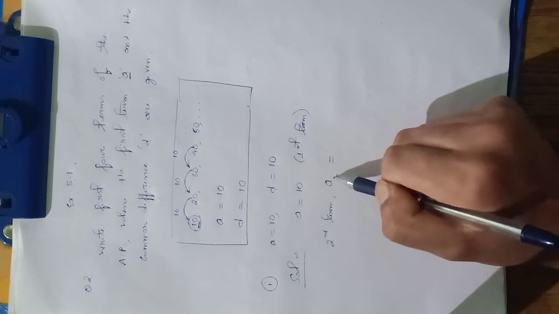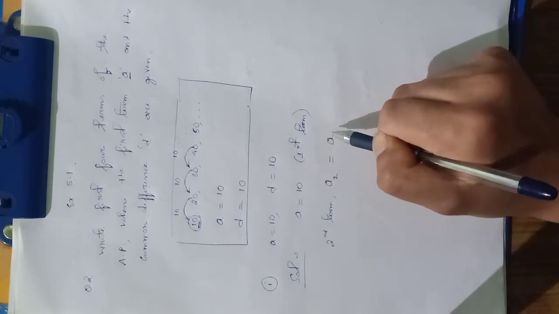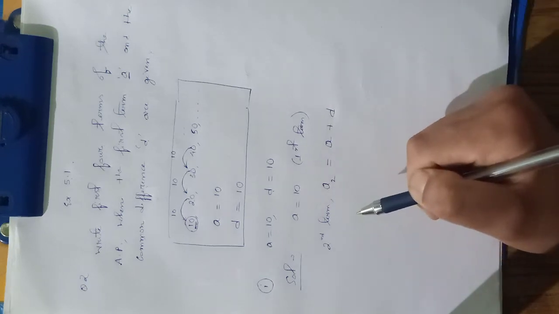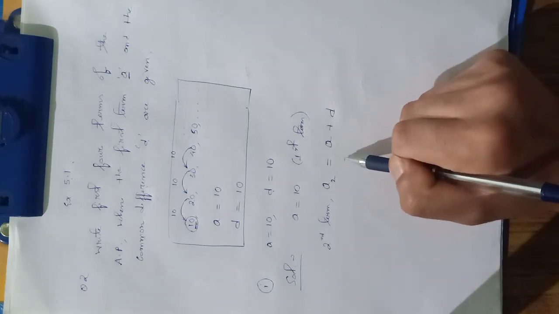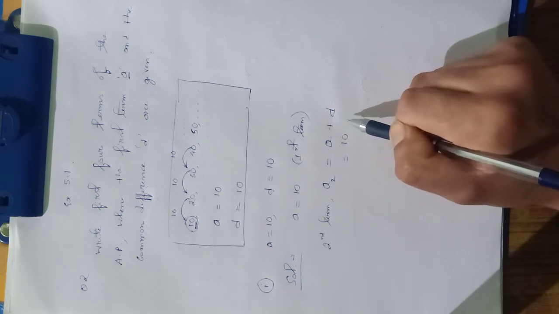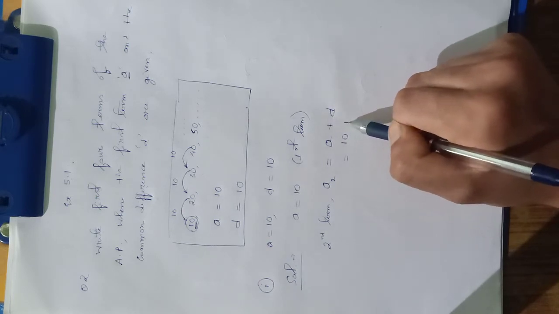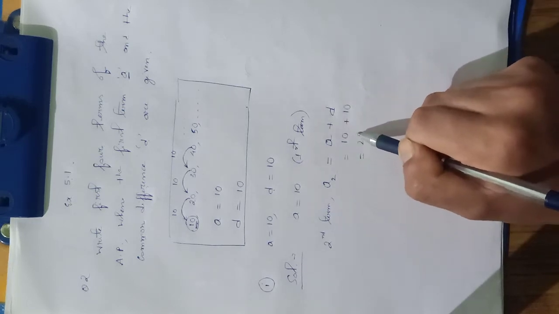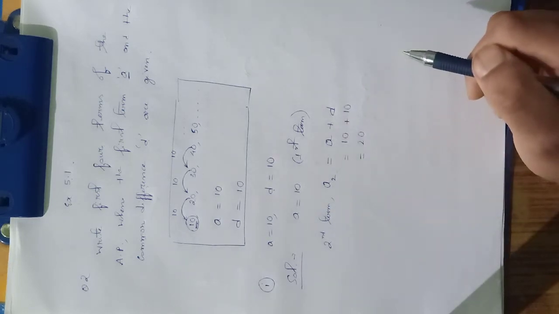The preceding term of the second term is your first term. With the first term, you add the common difference, and that gives you the second term. Your first term is 10, and the common difference is also 10. So 10 plus 10 gives you 20. So the second term of your arithmetic progression is 20.